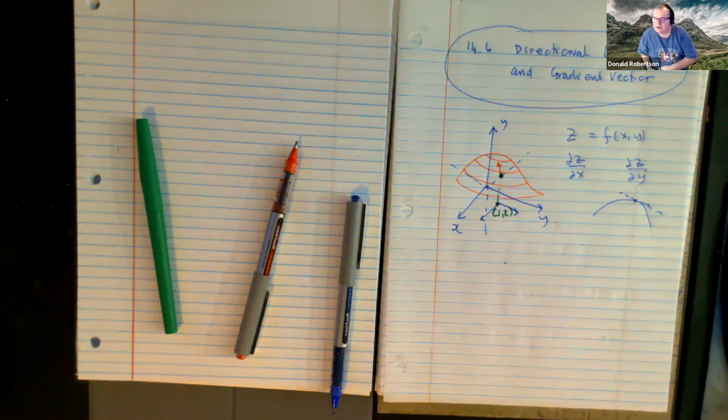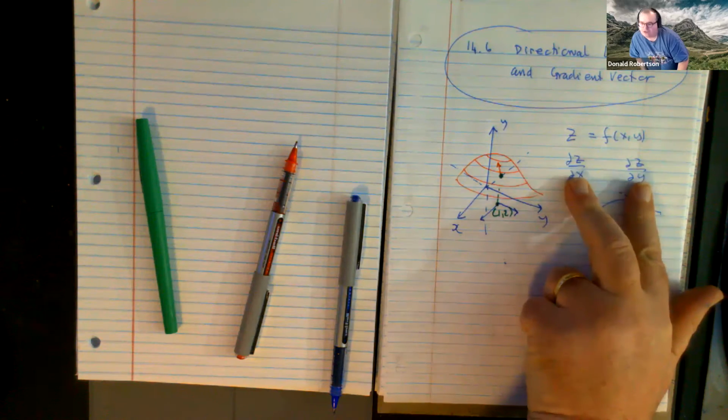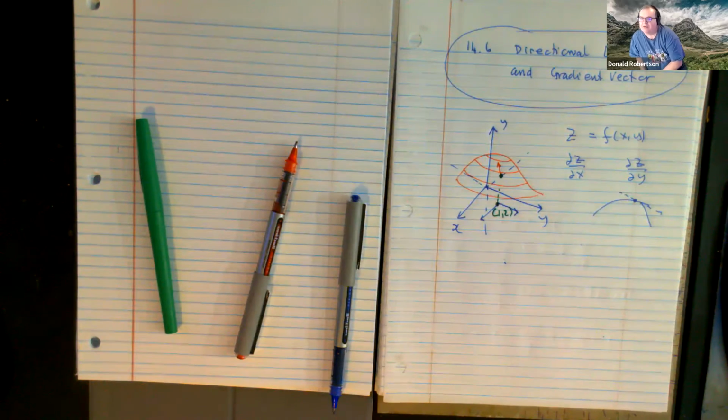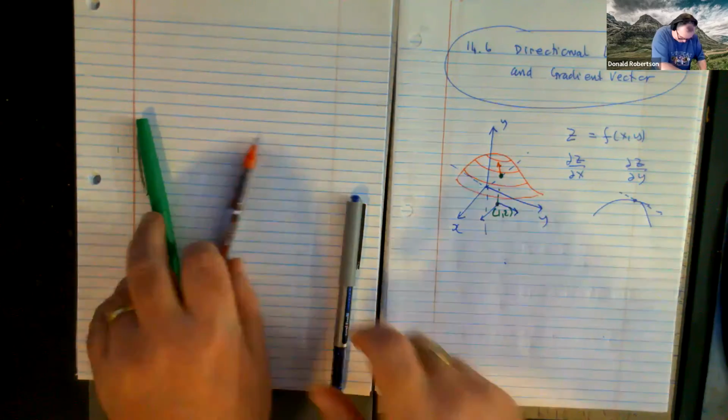Wouldn't it be helpful to be able to tell what the slope of the hill would be on that surface in any given direction, right? And that's what a directional derivative does. These are just special cases of directional derivatives. This one is the x-axis, this one's the y-axis, right? That's all they are. What we're going to do is expand that to be any direction at all.